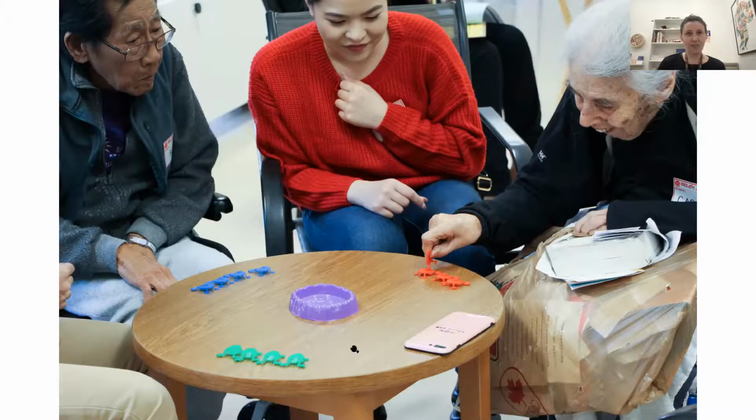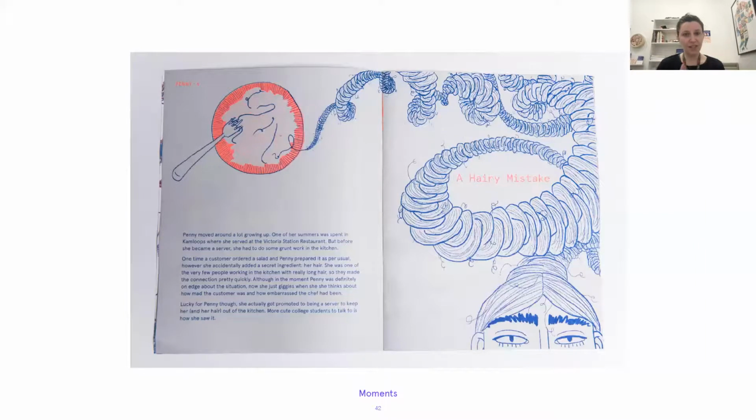I will briefly show you a couple of examples of the kinds of outputs. So this was a book called Moments. Conceptually, it's relatively simple. It's key stories or moments from the lives of the individuals in that group, and students have illustrated those. And this particular story is about Penny, and it's a humorous account of an incident as a young waitress. I think it's just a nice example. You can see at a glance the humor and the lightheartedness that can fit into some of these stories.